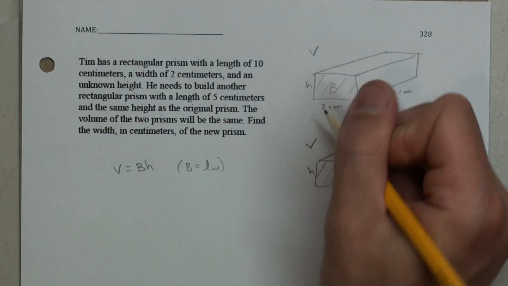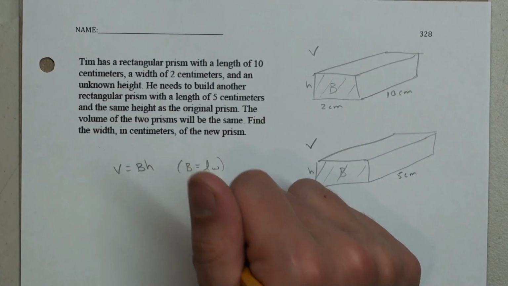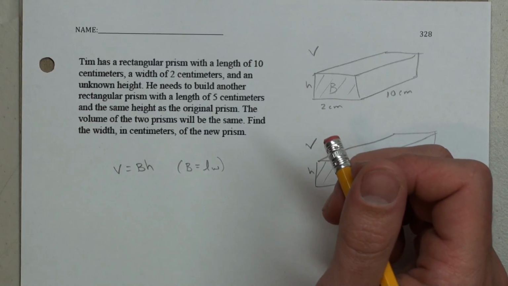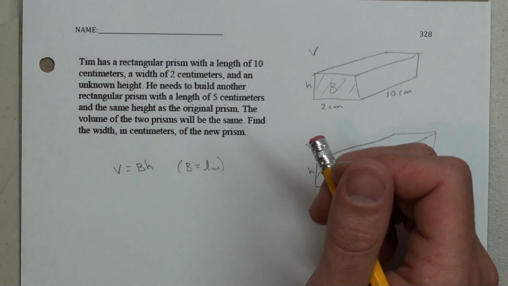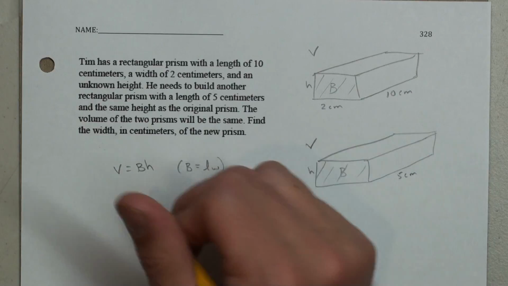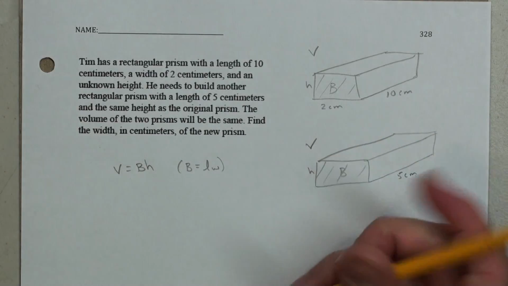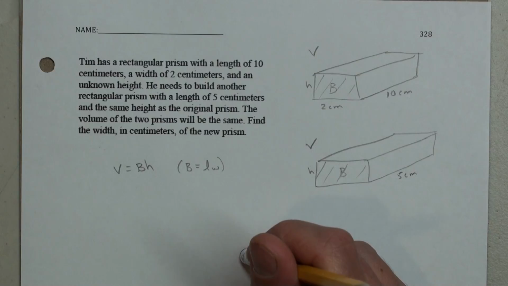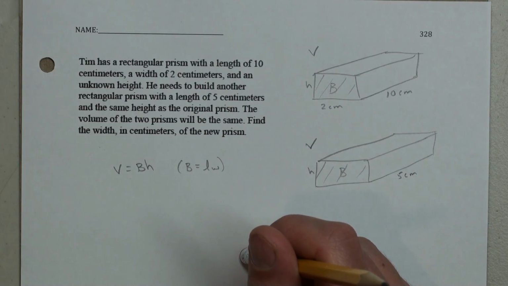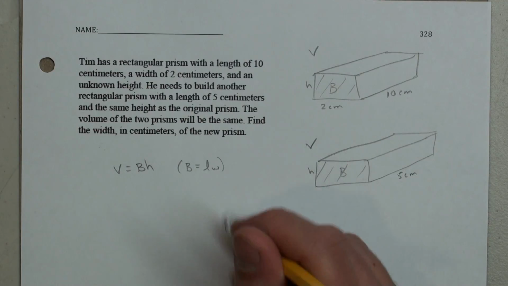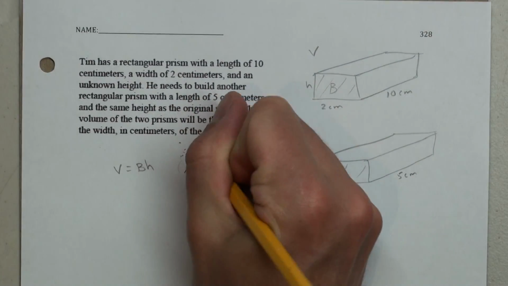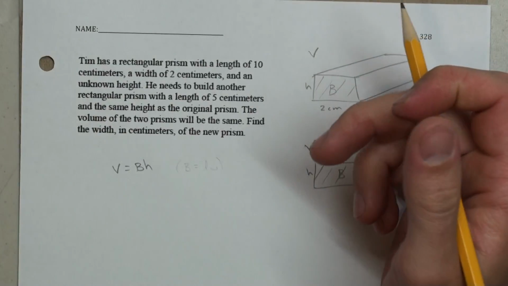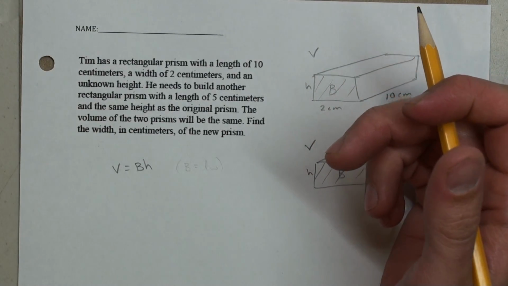So actually it would be height, no. The height is the h, so the base area would be, depends on how you look at this, okay? So our base area in this case, it doesn't really matter.